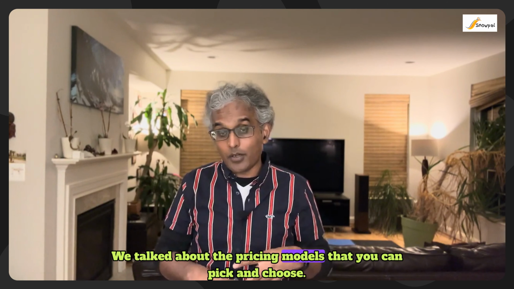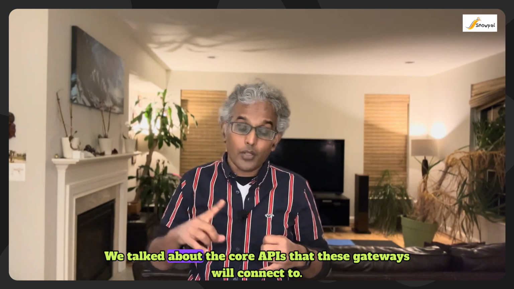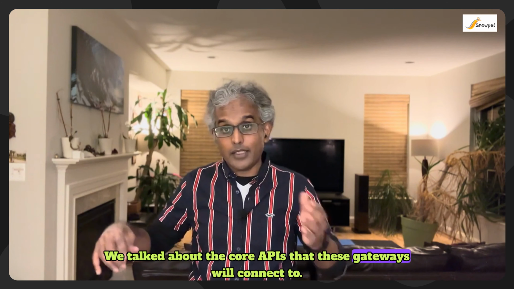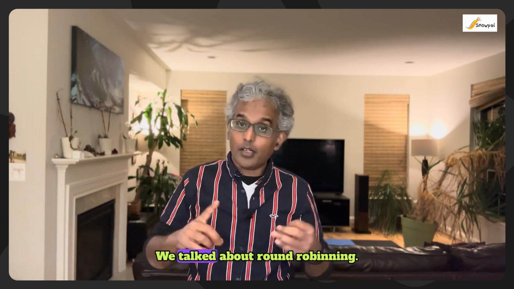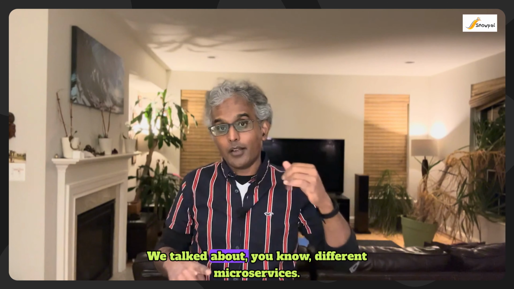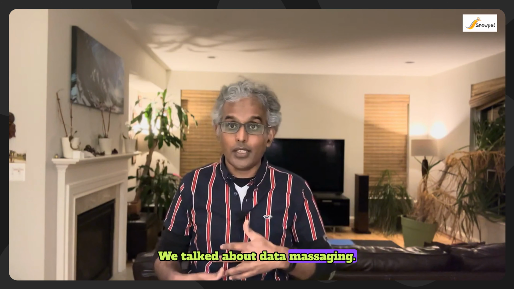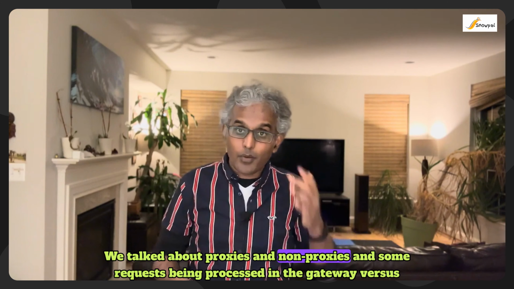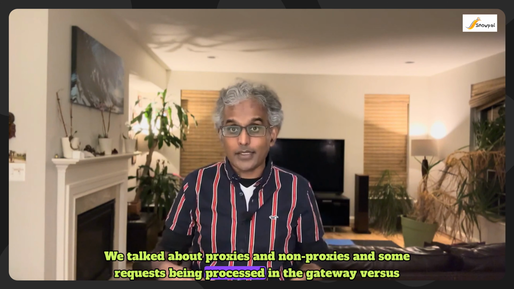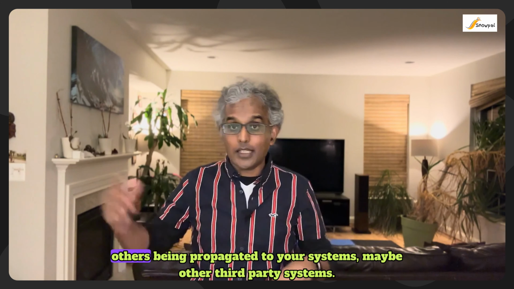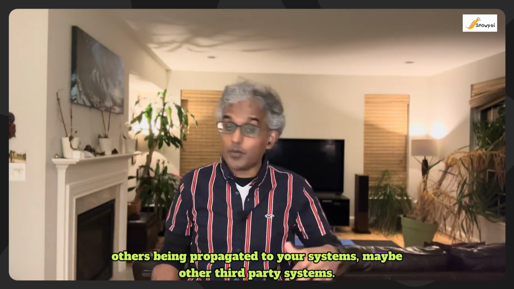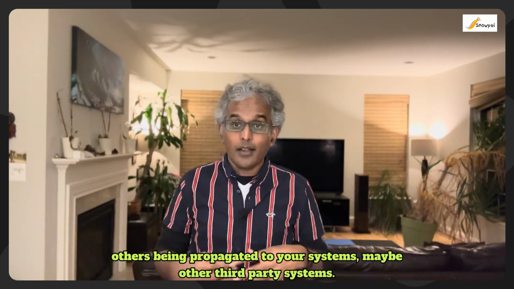We talked about the pricing models that you can pick and choose. We talked about the core APIs that these gateways will connect to. We talked about round robining. We talked about different microservices. We talked about data massaging. We talked about proxies and non-proxies and some requests being processed in the gateway versus others being propagated to your systems, maybe other third-party systems.